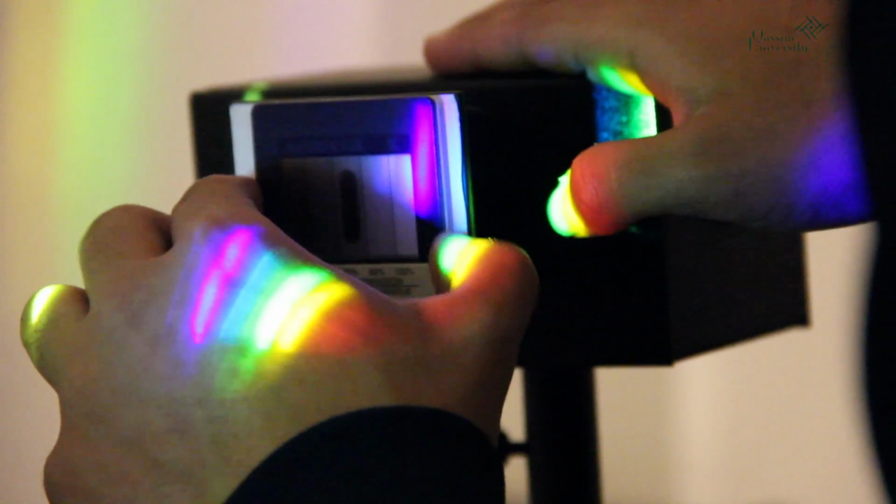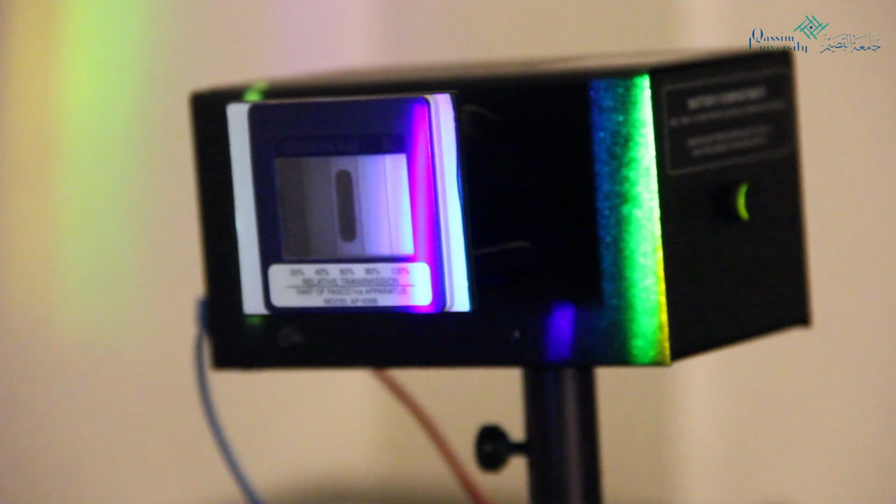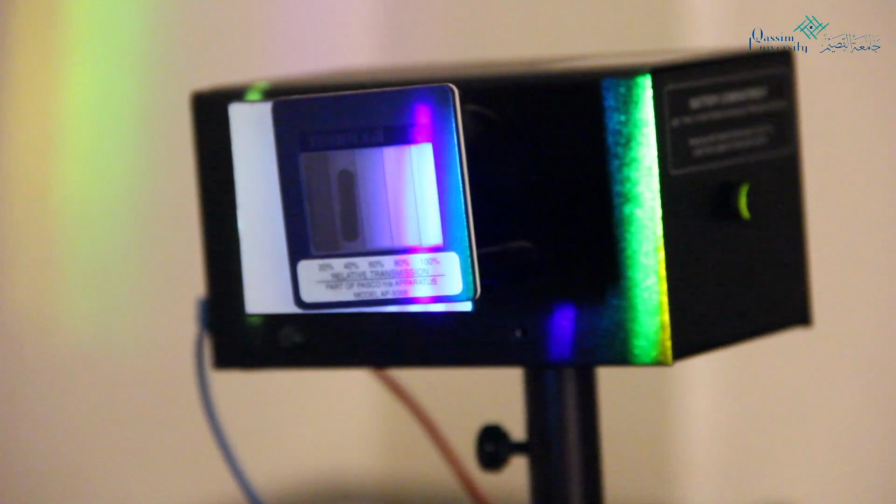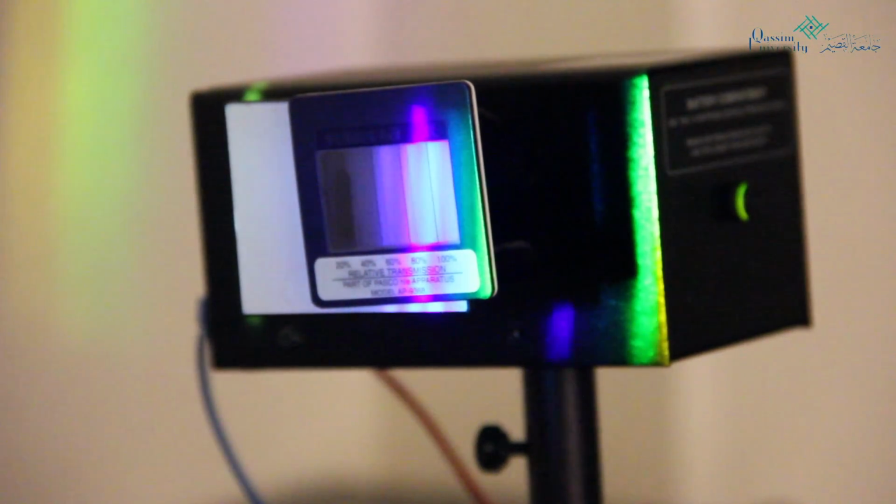Then at 60%, 40%, and 20%, the voltmeter reads 1.43. Then we finish.